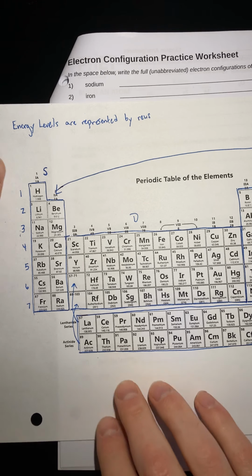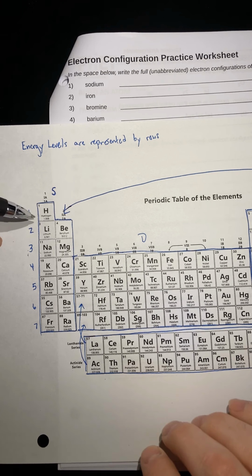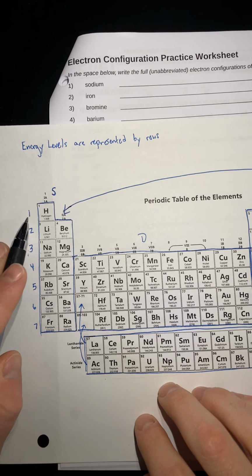Now, here we go. All right. First 2 electrons that sodium has. Remember, each element represents an electron. So first 2 electrons that sodium has are going to be in the 1s.